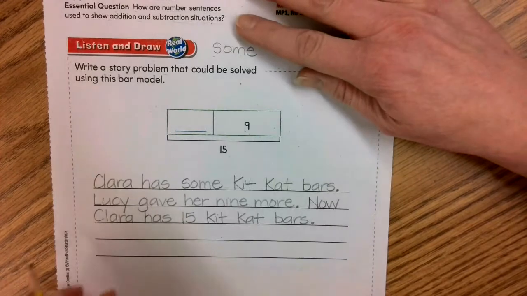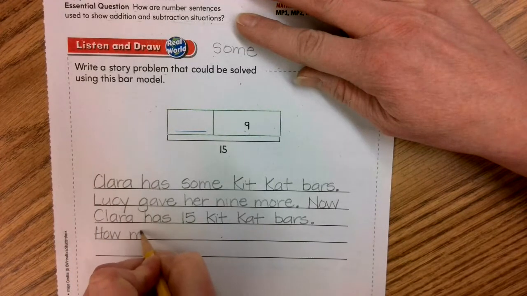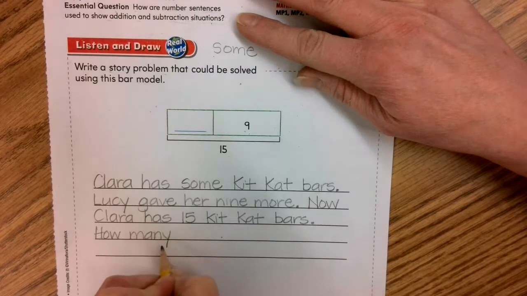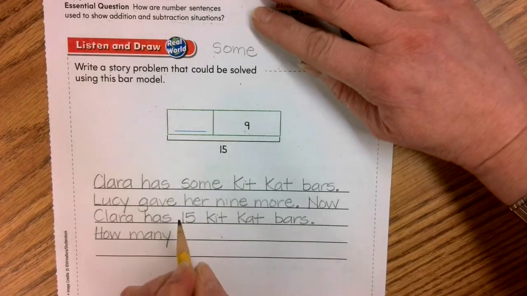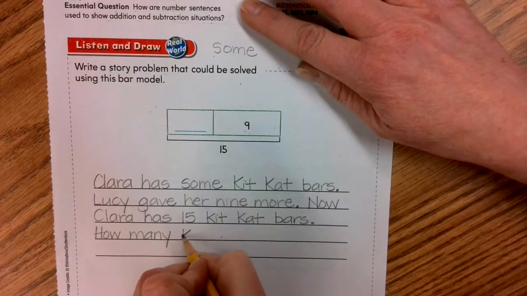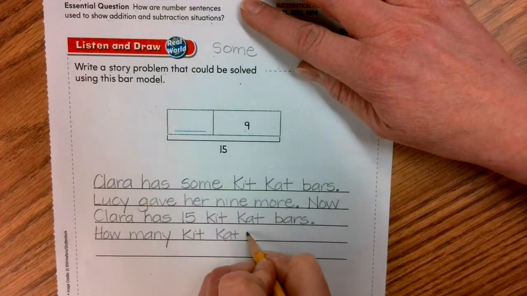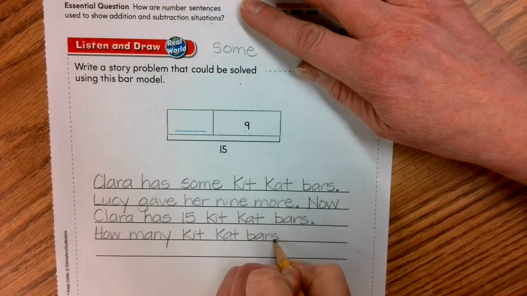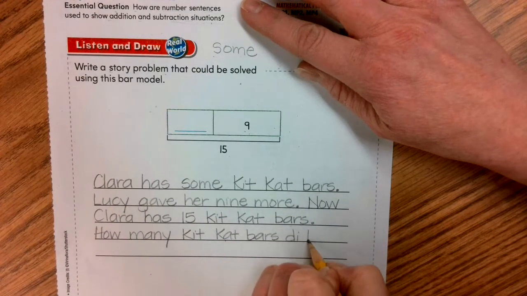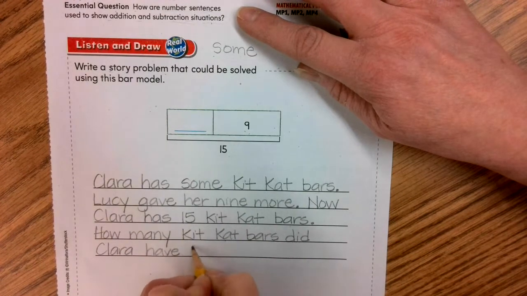So our question is, how many Kit Kat bars did Clara have to start?